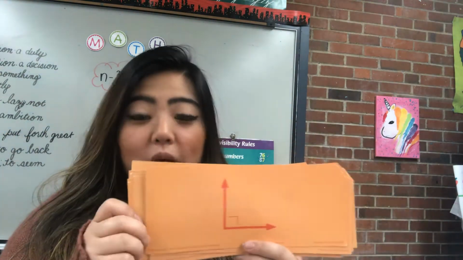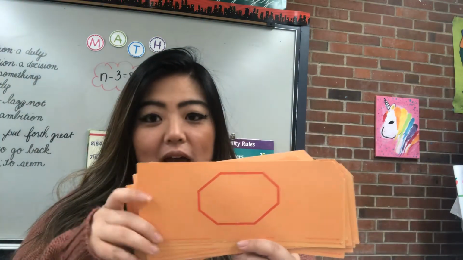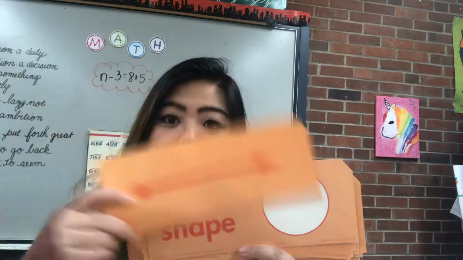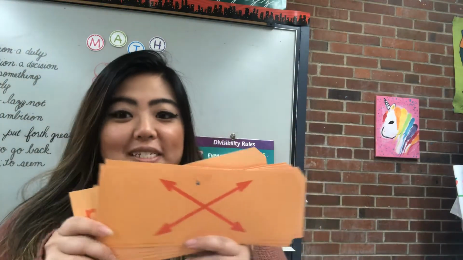This is a rhombus. Right angle, triangle. This is a polygon, circle, ray, intersecting lines, and this is a rectangle.